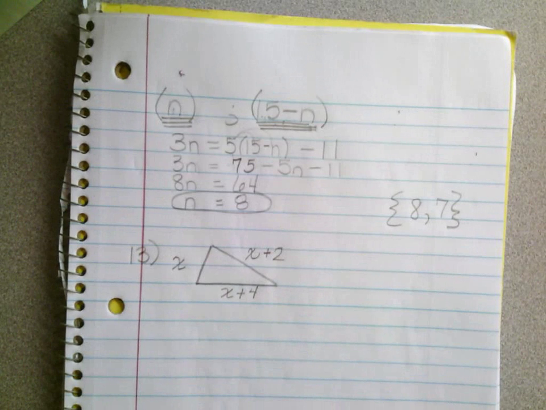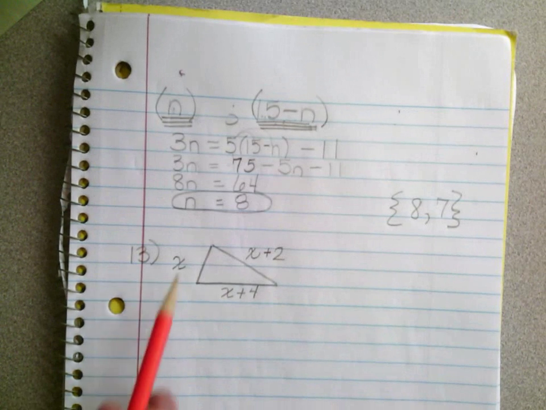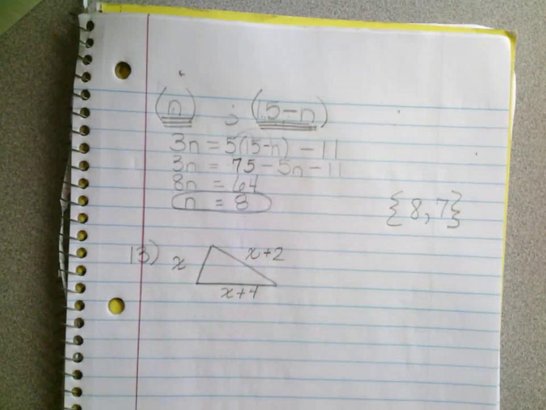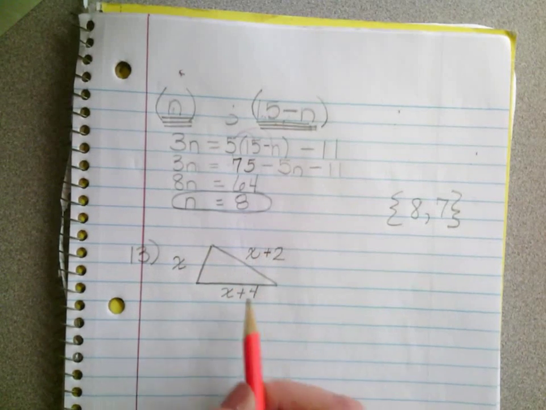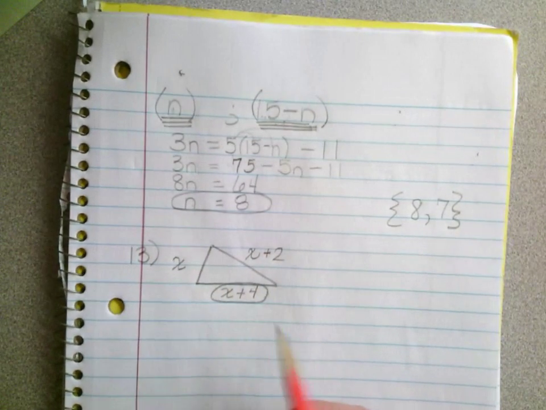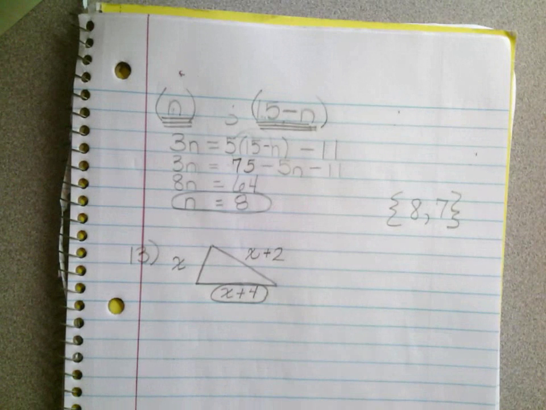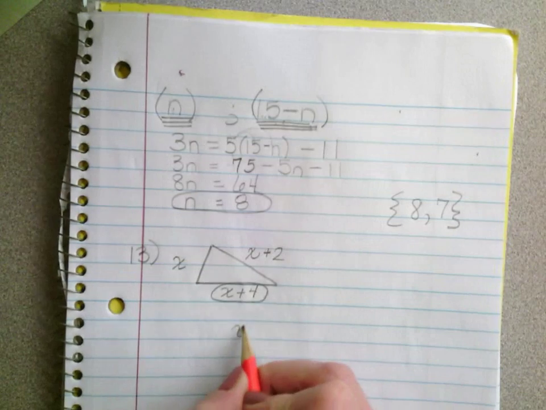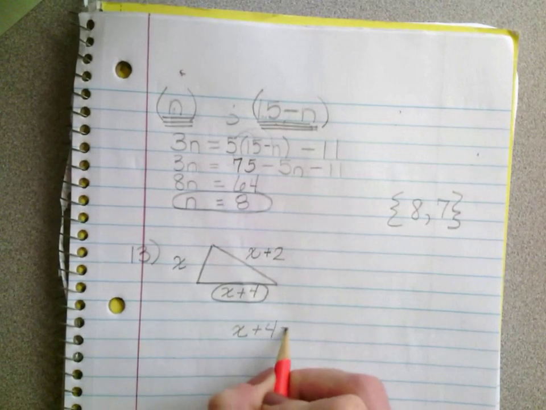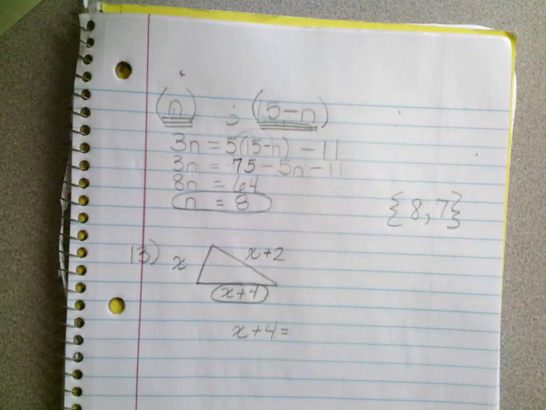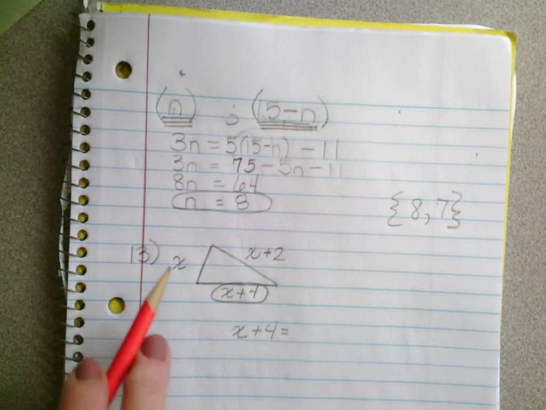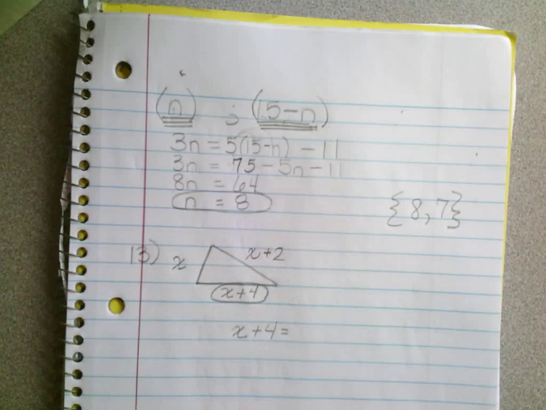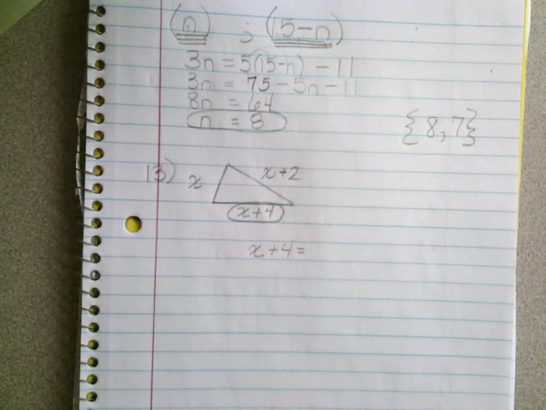Find the length of the longest side. Which one is the longest side of all three of these? Find the length of the longest side. So x plus 4 is 22 units shorter than the perimeter. Using the sides, how do I create perimeter?